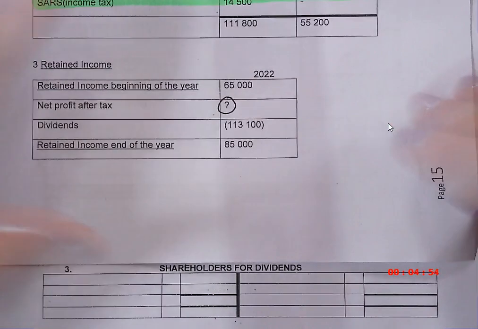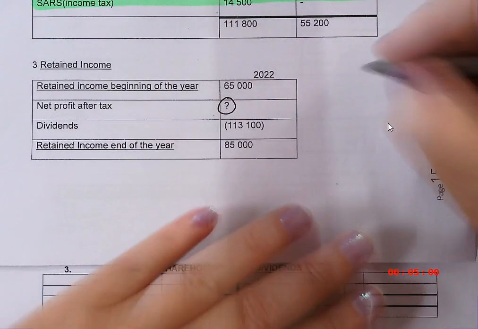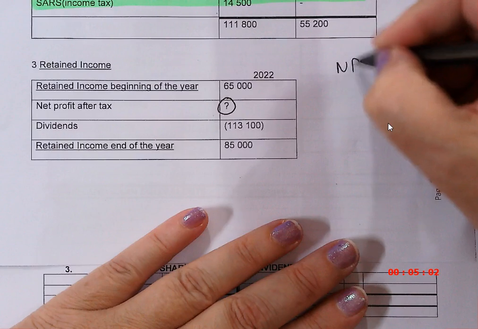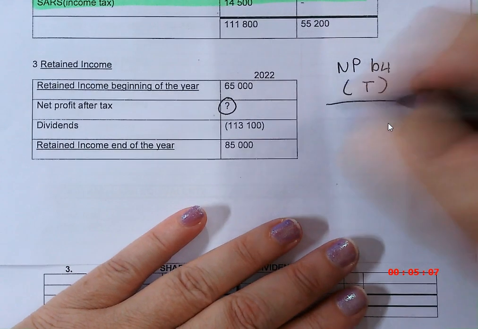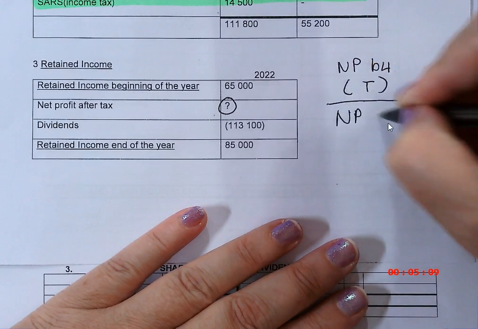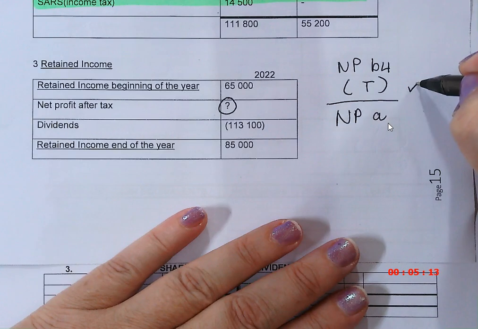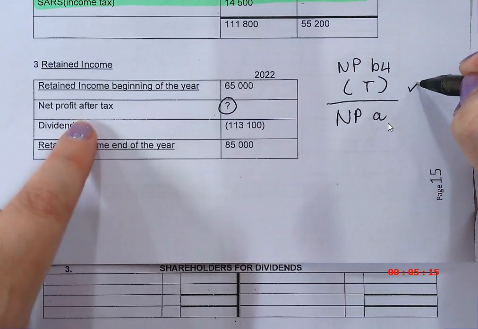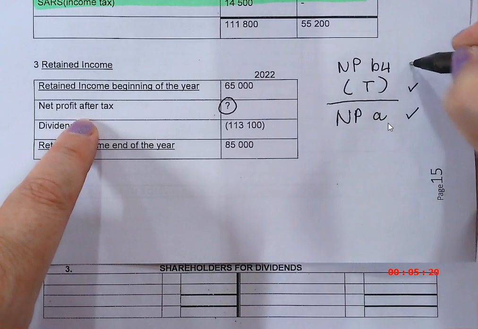But what other method can I use to get net profit? Remember, in my head, net profit before tax less tax gives me net profit after tax. They gave me tax, so if I can get net profit after tax, I can get net profit before tax.